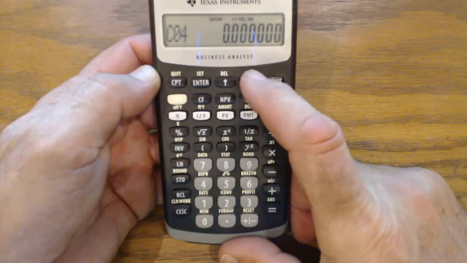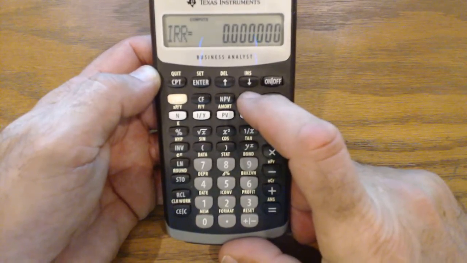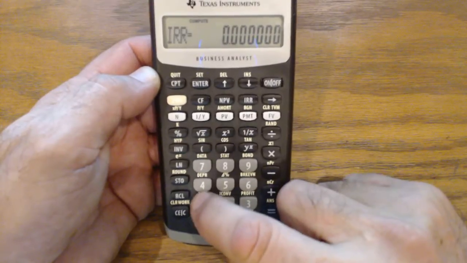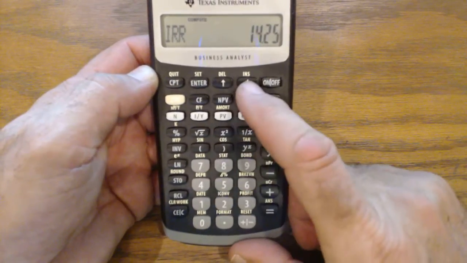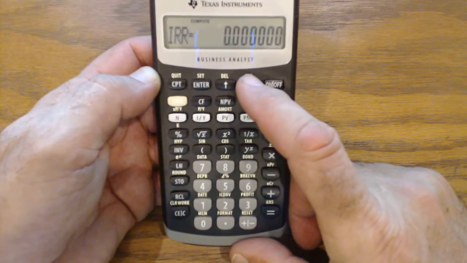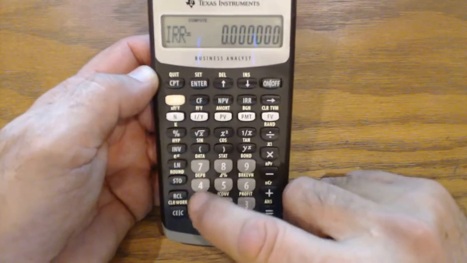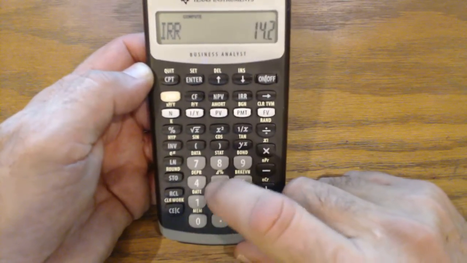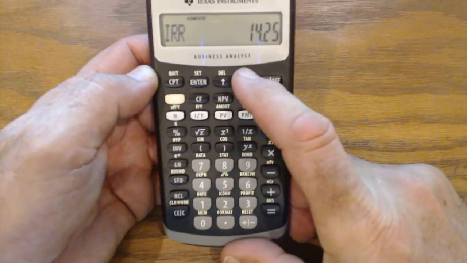Now there's no fourth cash flow, so now we hit IRR. It's asking for the rate that we require for that. 14.25 is what the problem told us. Remember, you have to hit the enter key. If I hit the arrow key, it's going to go to 0. That's not what we want. So we've got to put 14.25, enter.